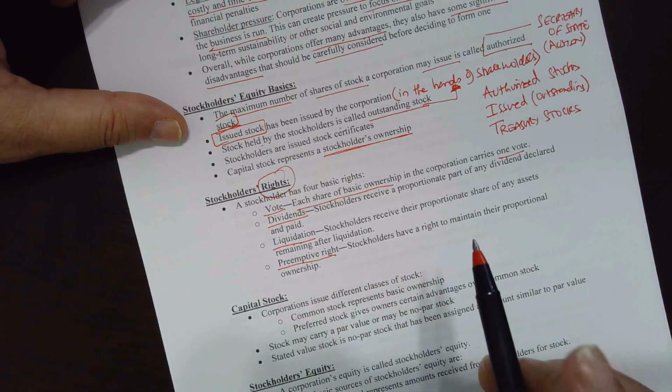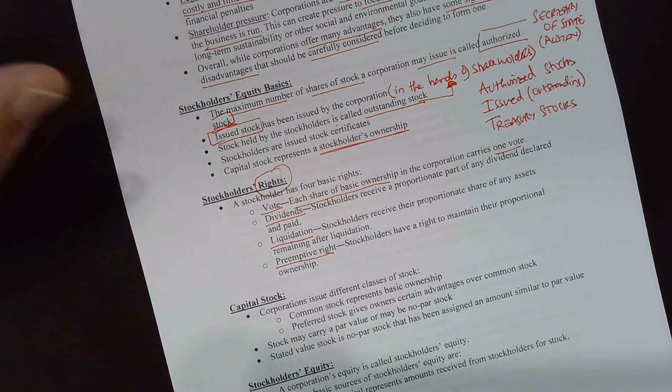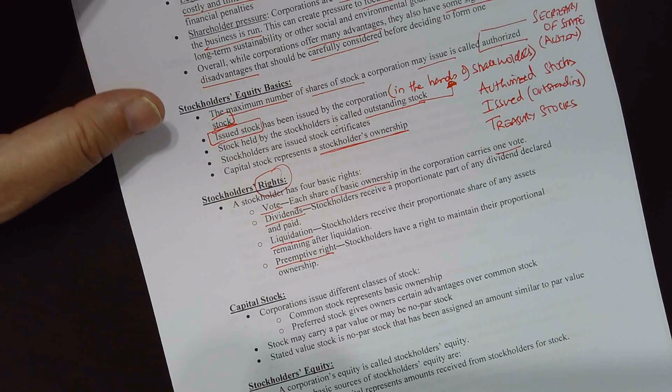So for example, if you own 1,000 shares of Walmart, and you go to the election of the board of directors, you as an individual not only have one vote, you have 1,000 votes. Every share equals one vote. Just like as an individual, when we vote in our local, state, or federal elections, we have only one vote. The same way, each share has one vote. So if you own 1,000 shares of Walmart, you're going to have 1,000 votes in your hands.